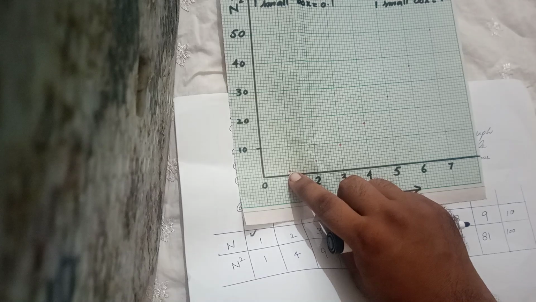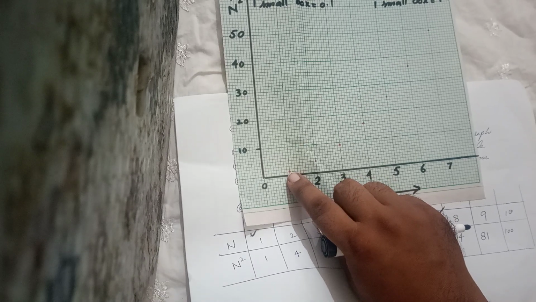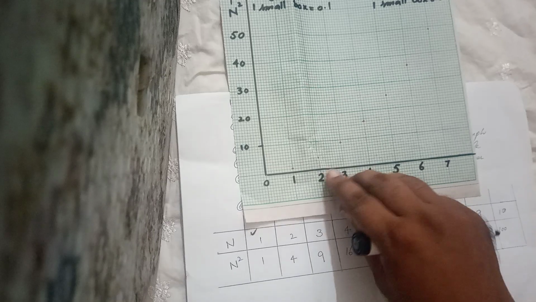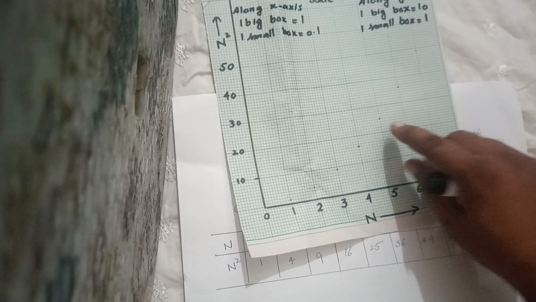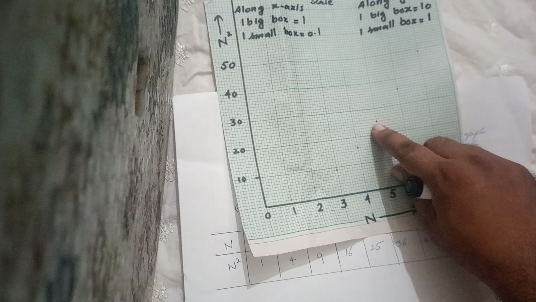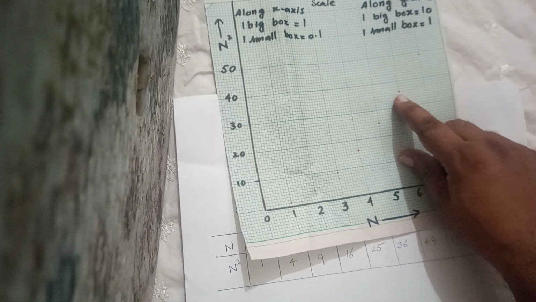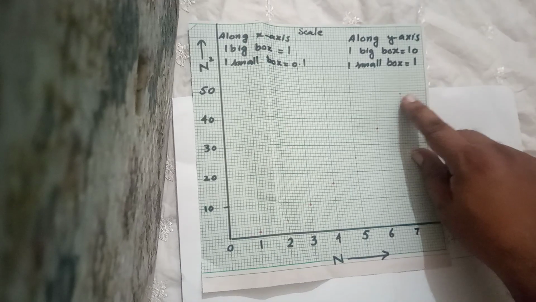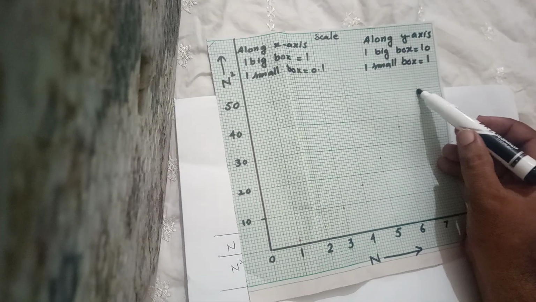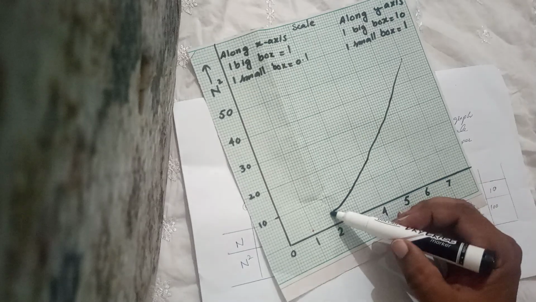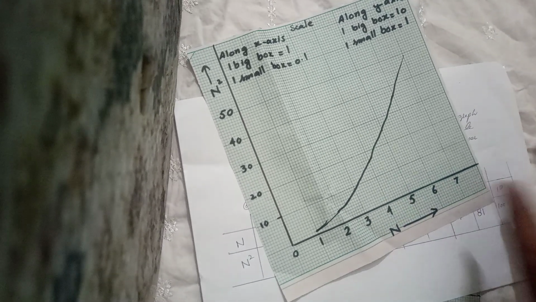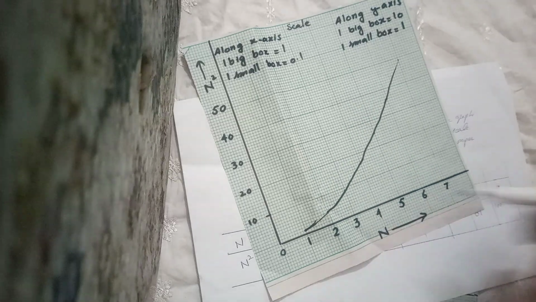One small box along the y-axis, if we join 1 with this point, first small box, we get the first point. For 2, we have to go 4 boxes upward. For 3 we have to go 9 boxes upward. For 4 we have to go 16 boxes upward. For 5 we have to go 25 small boxes upward, and similarly for 6 we have to go 36 boxes upward, and for 7, 49 boxes upward. Now we have obtained these points, and after joining these points with the free hand, we can draw the graph between n and n square for values from 1 to 7.